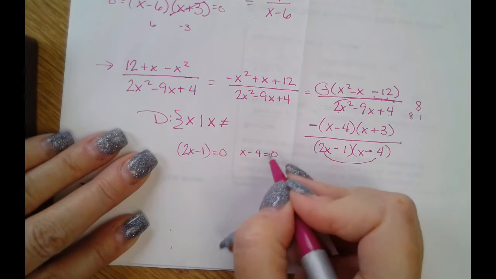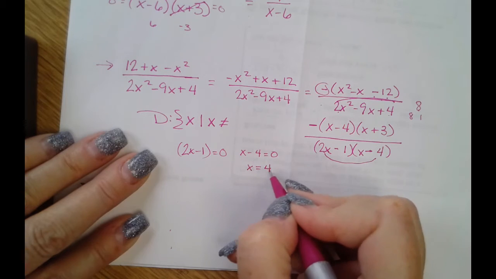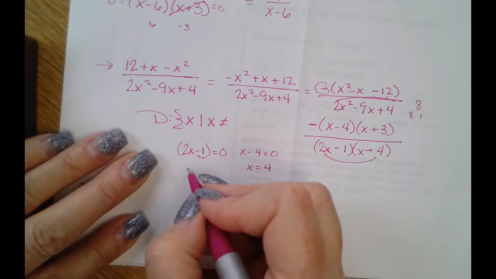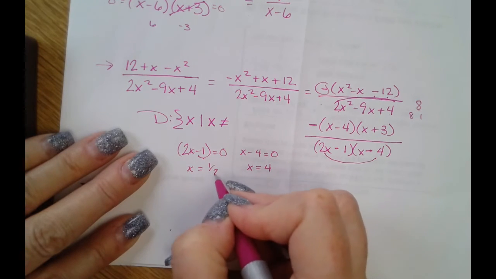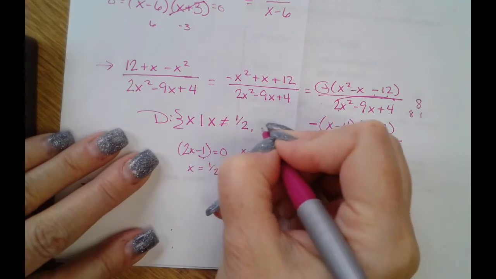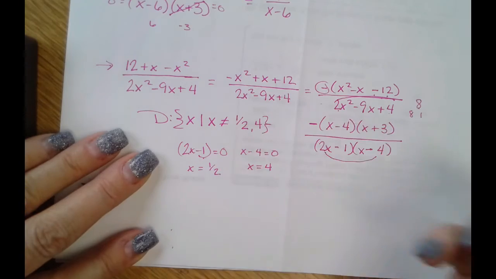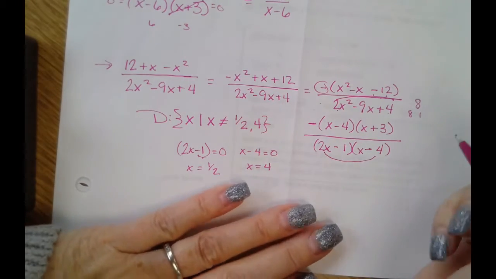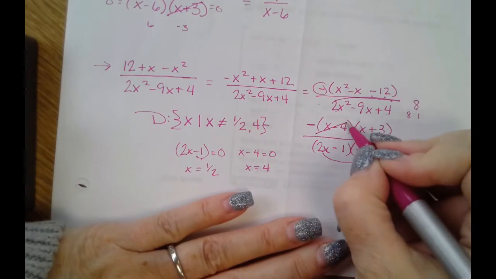Now coming back over, I can reduce. I have this and this whole quantity I can reduce. Now remember, don't forget about that negative there. So I have negative x plus 3 over 2x minus 1.